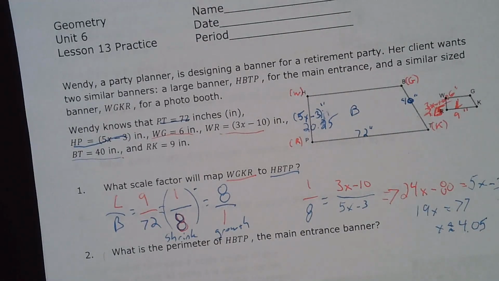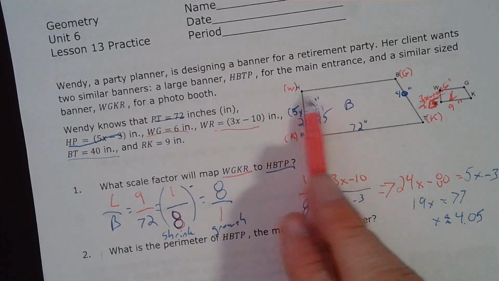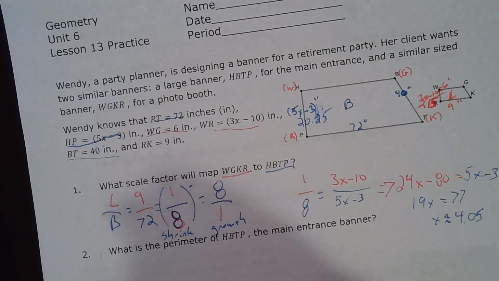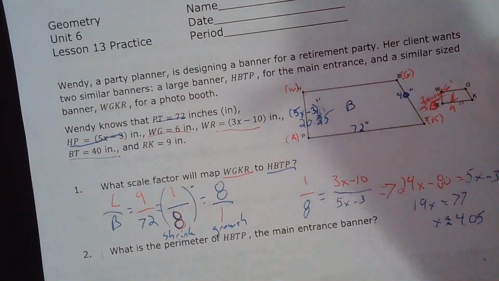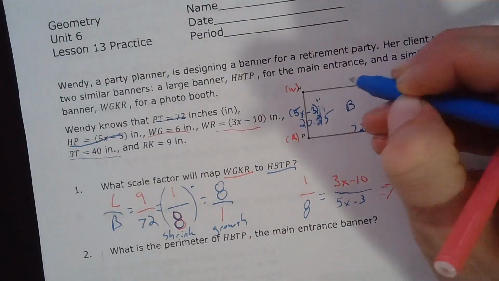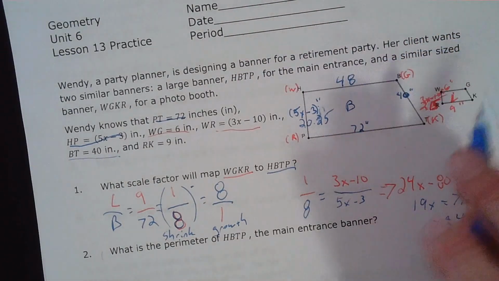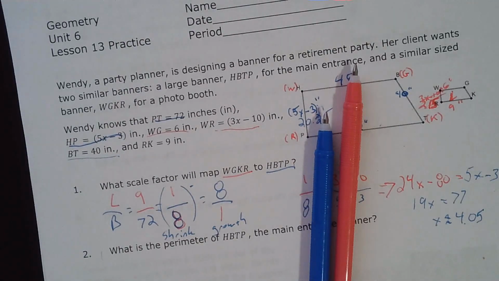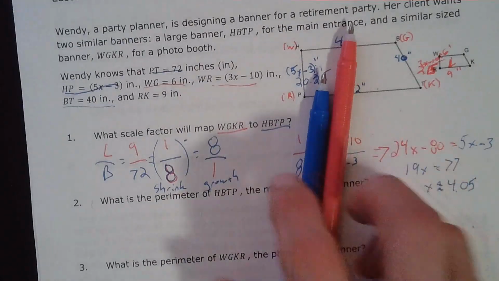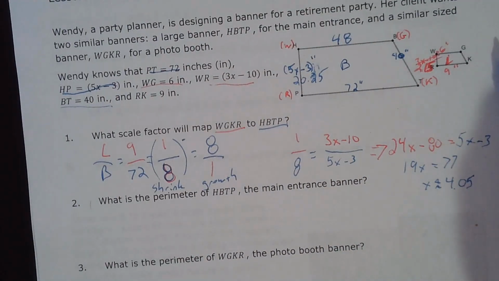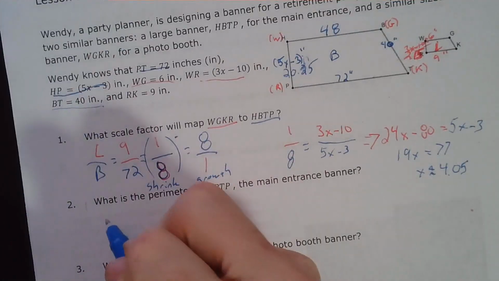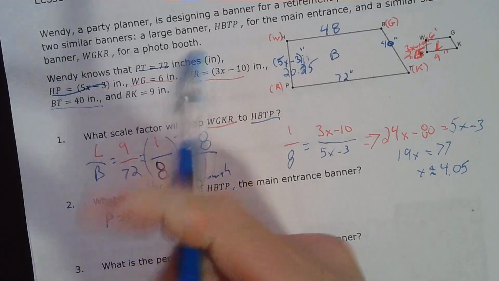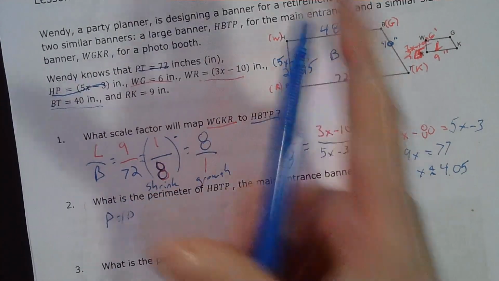Okay. Alright, so now we got to figure out this length here. This is just a growth from here. So 6 times 8 is 48. Okay. What is the perimeter of HBTP? So the perimeter, this is the perimeter of the blue one.